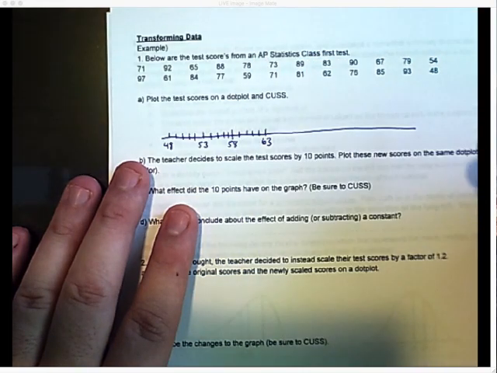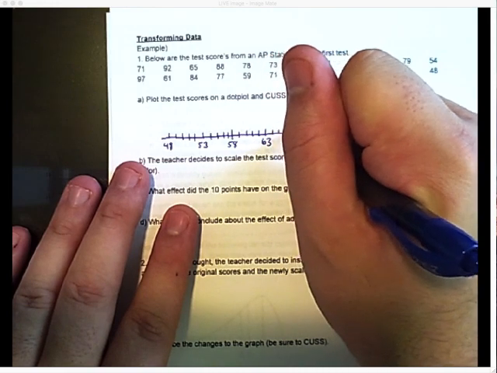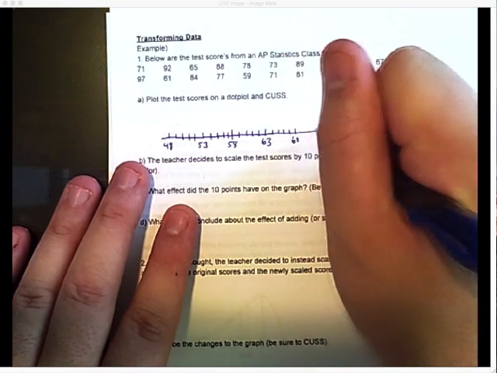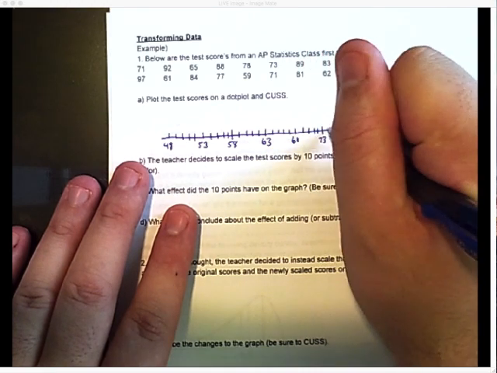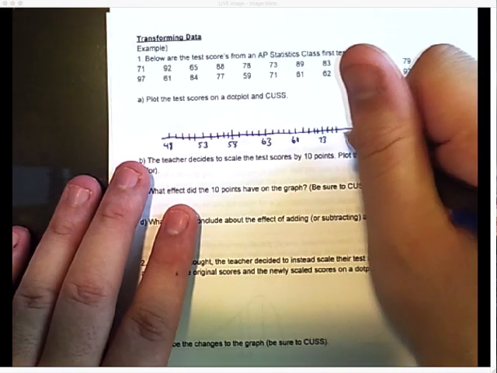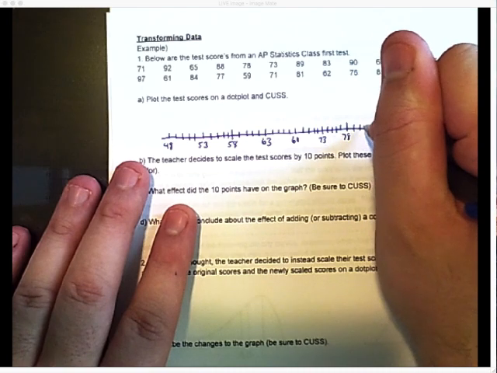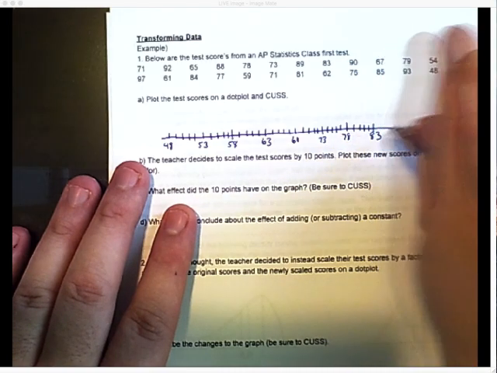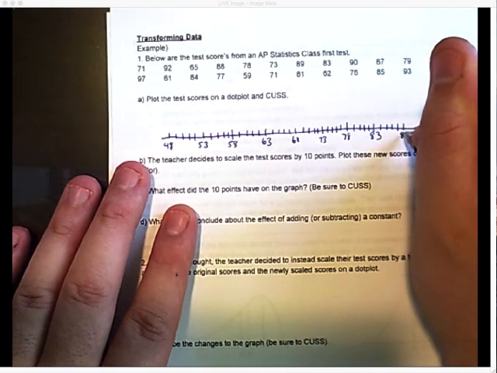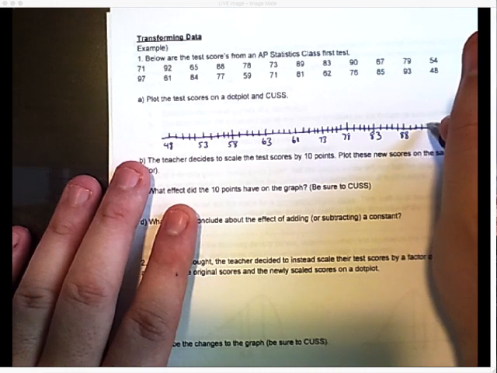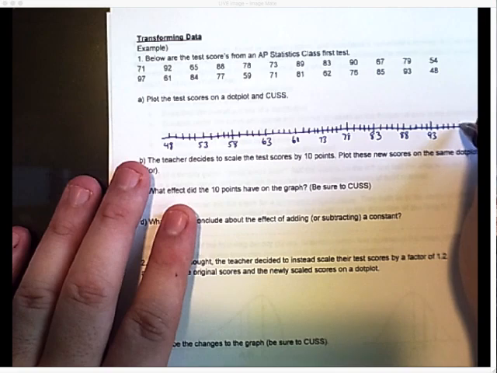And I know the biggest one I think is 97, so I have to go up to 97. 64, 65, 66, 67, 68, 69, 70, 71, 72, 73, 74, 75, 76, 77, 78, 79, 80, 81, 82, 83, 84, 85, 86, 87, 88, 89, 90, 91, 92, 93, 94, 95, 96, 97, 98.